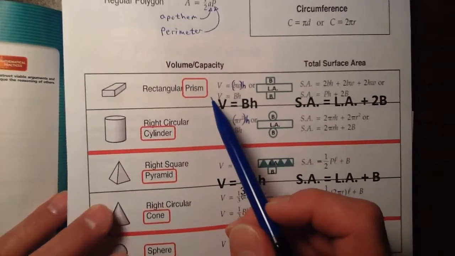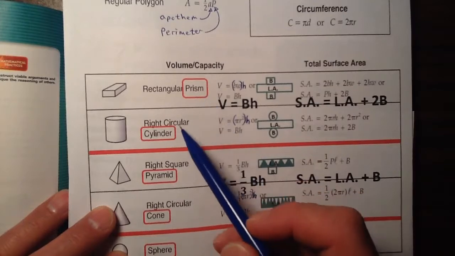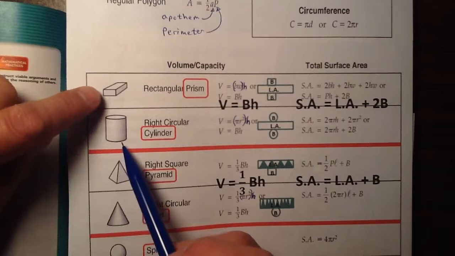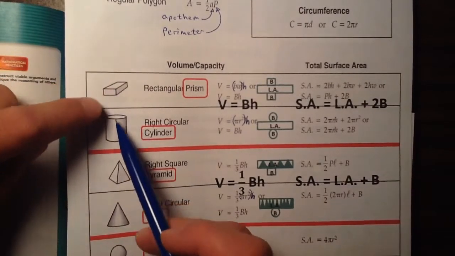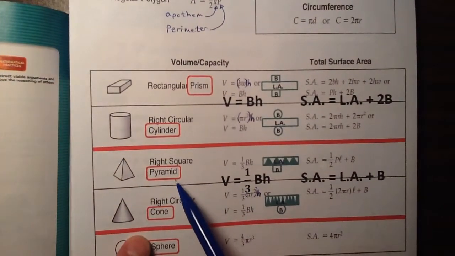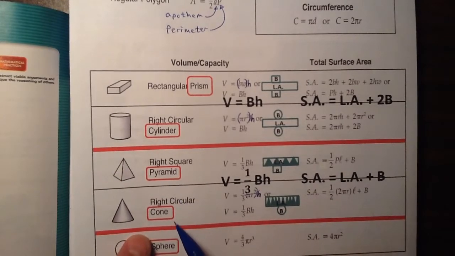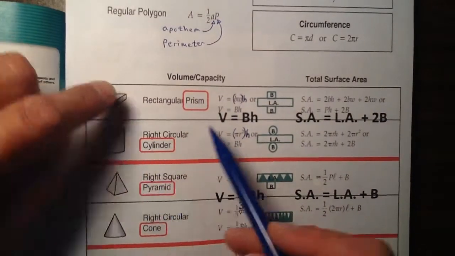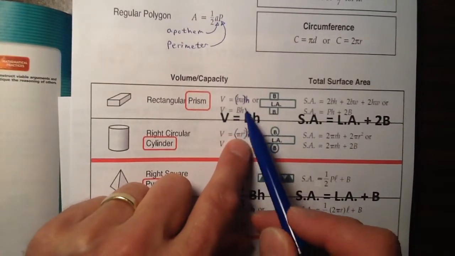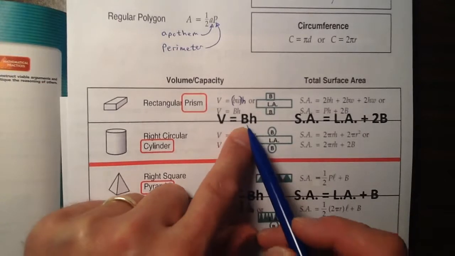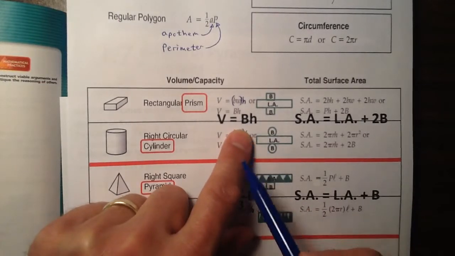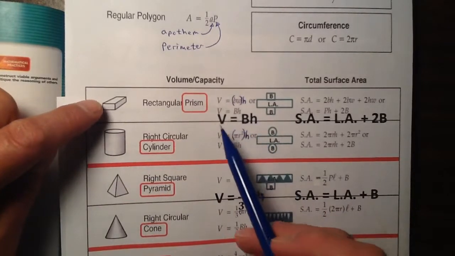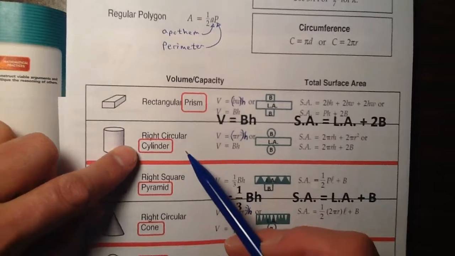So we've just done, in 11.6, prisms and cylinders. And remember, both of those solids have two bases, whereas now we are doing pyramids and cones that only have one base. When they have two bases, all you have to do is take the area of the base. Remember, when we see the capital B, we say that as the area of the base. All you have to do is multiply the area of the base times the height to find the volume of a prism or of a cylinder.